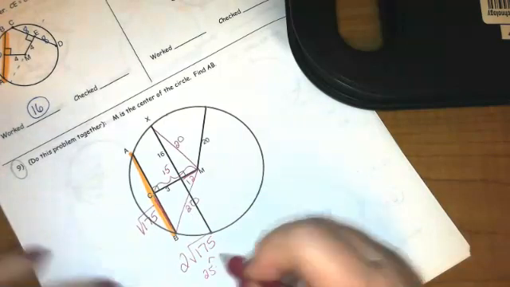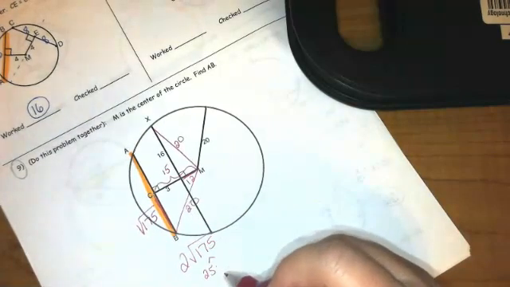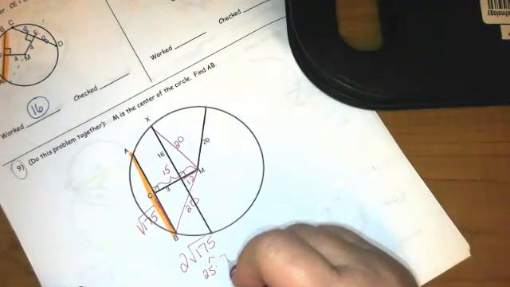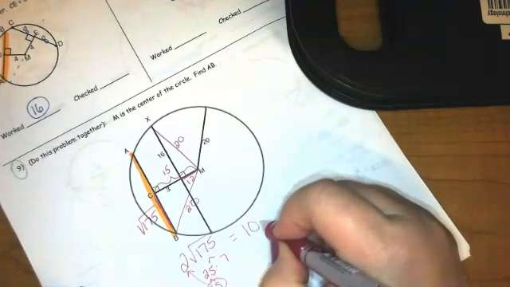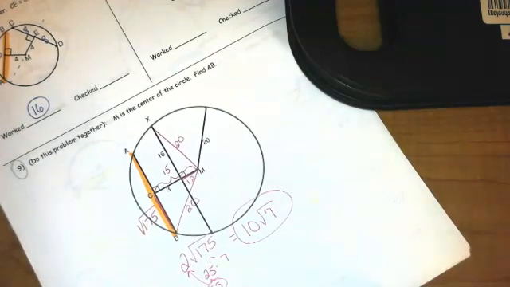I think 25 goes into that a bunch of times, 7 times. So this gives me a 5 to take out of the square root. So our final answer, 10 root 7 for the length of segment AB.